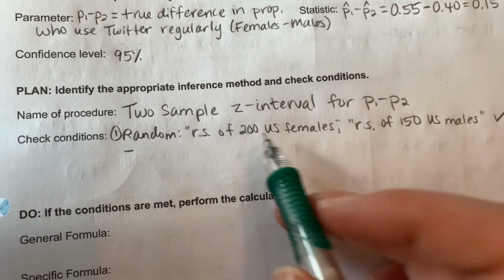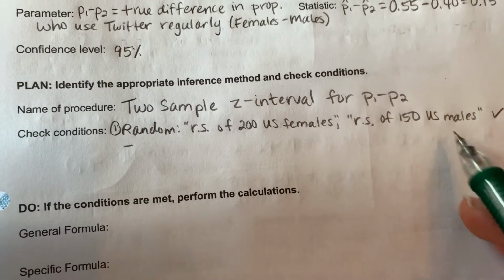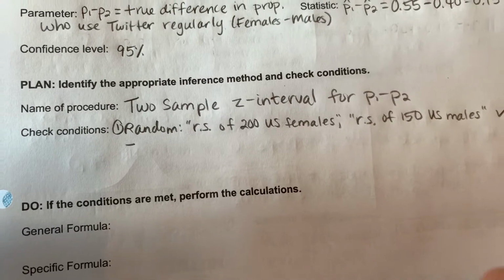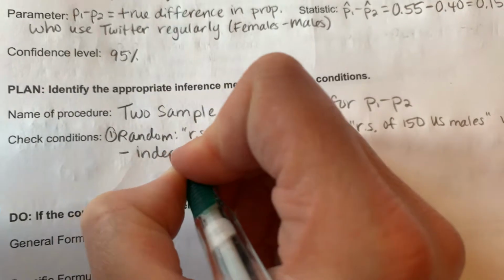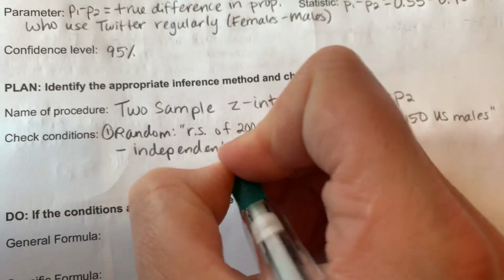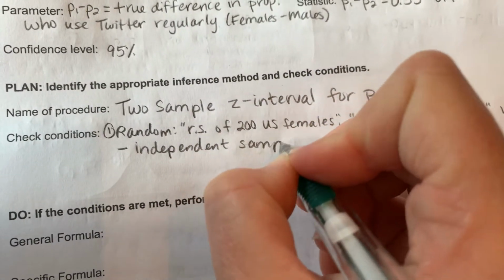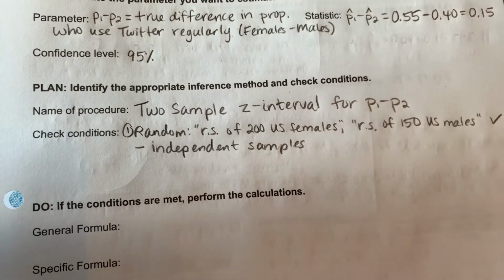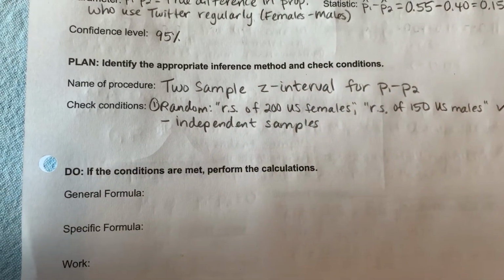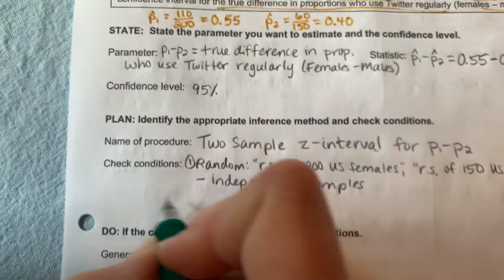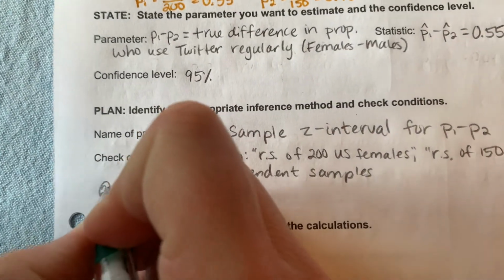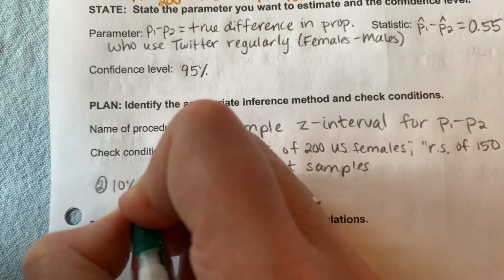Is any one of these females connected with any of those males? It doesn't say anything about that, so I can assume that there's no connection between them. These are independent samples. Okay, we'll get into dependent samples in the next part of chapter 2, which will be after the chapter 7 and 8 test.